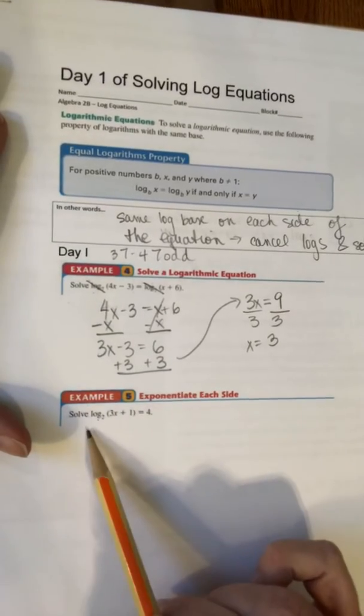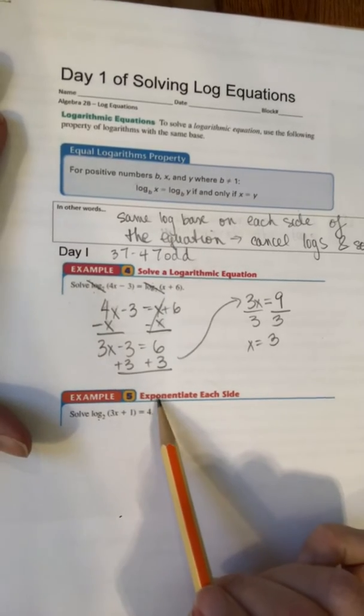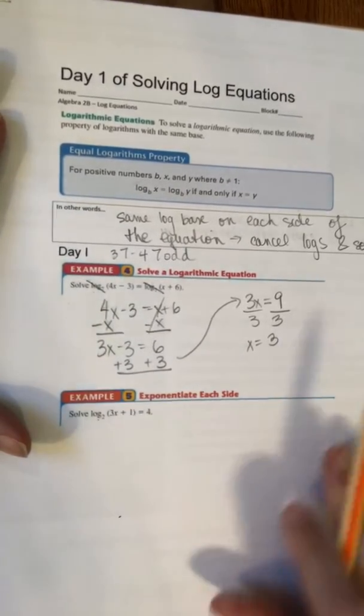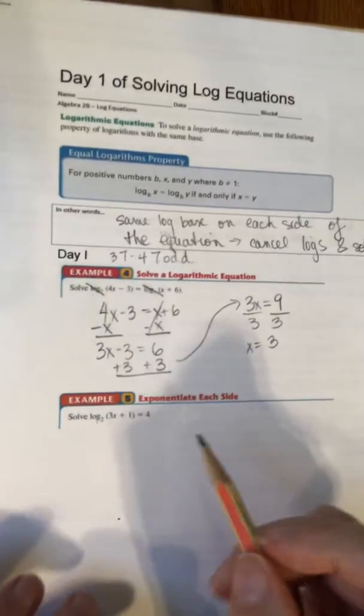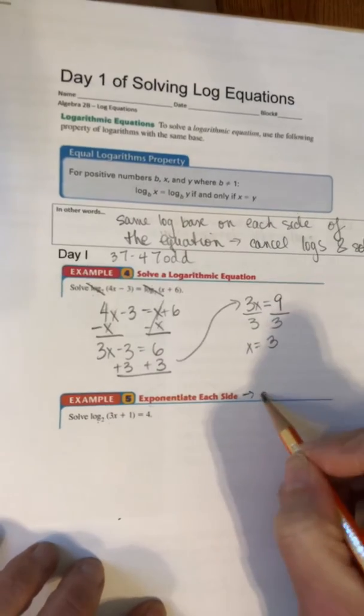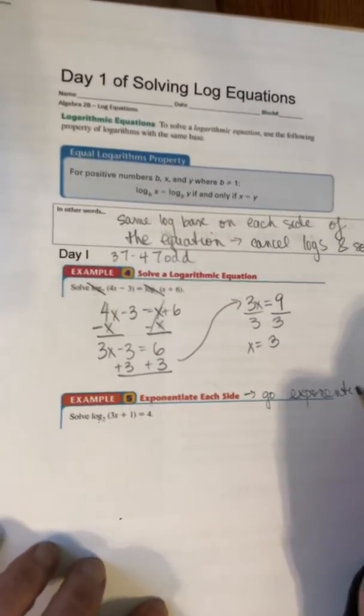So if we only have one log, and they give you a clue here, we're going to exponentiate each side. Now, I think it's easier to use exponents. We're going to go to exponential form.